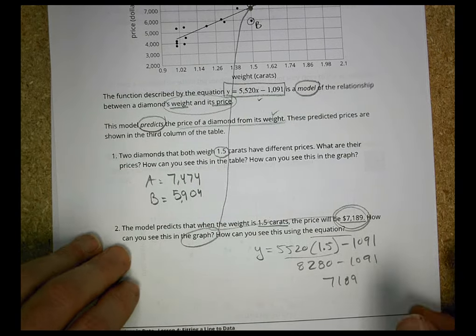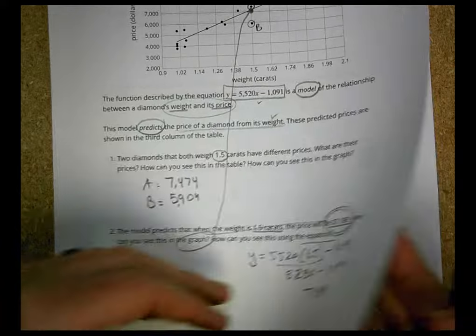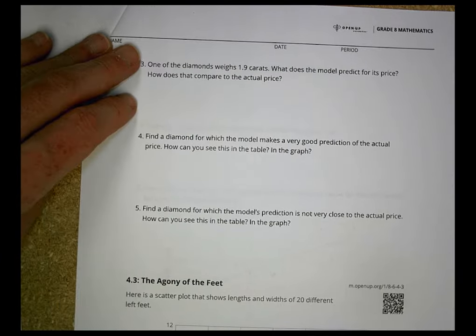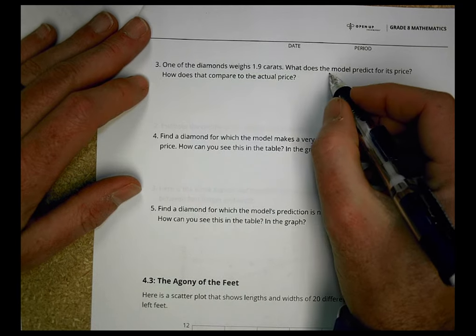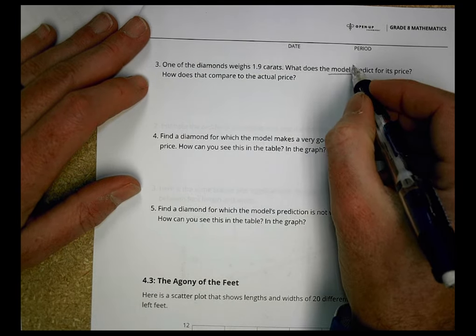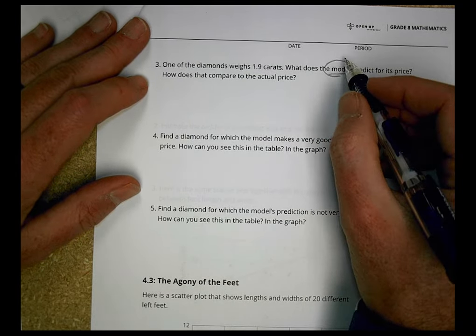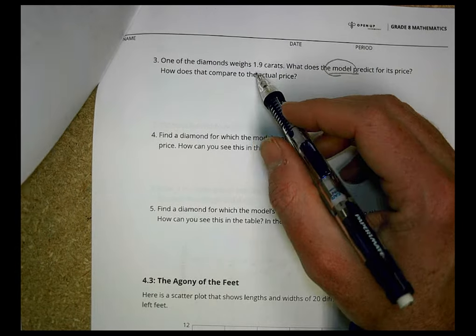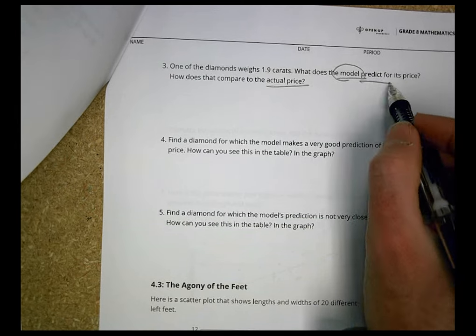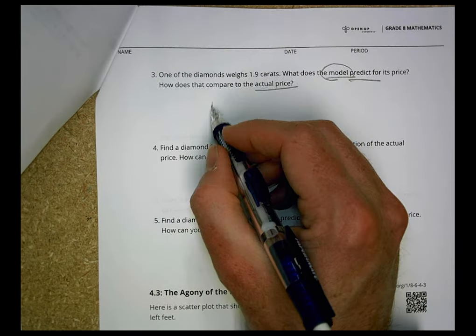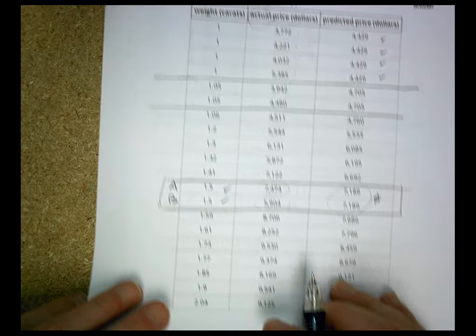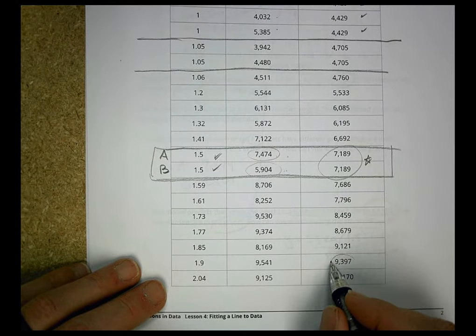When you keep looking at the same thing, number 3, it says one of the diamonds weighs 1.9 carats. What does the model predict for its price? Now the model is the what? The model is going to be the equation that helps us do that, which is column 3. And then how does it compare to the actual price? We want the predicted price and the actual price. So the predicted price for the 1.9 carat, come down to our table, is $9,397.